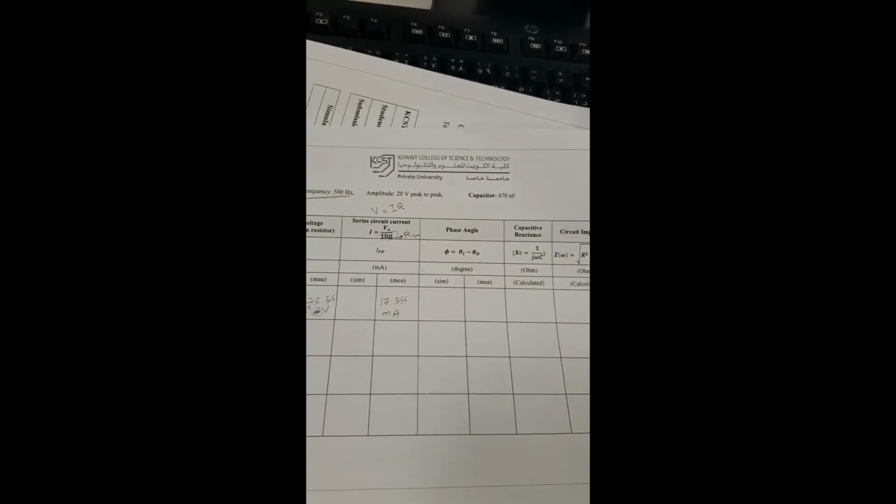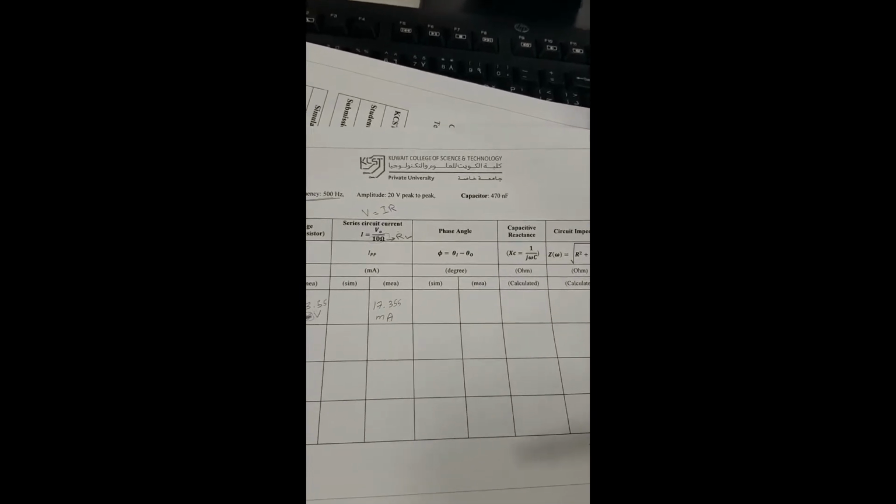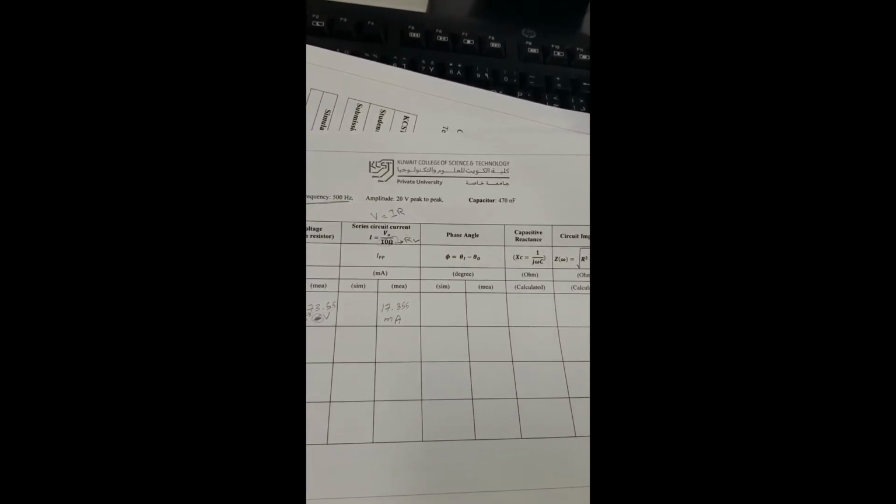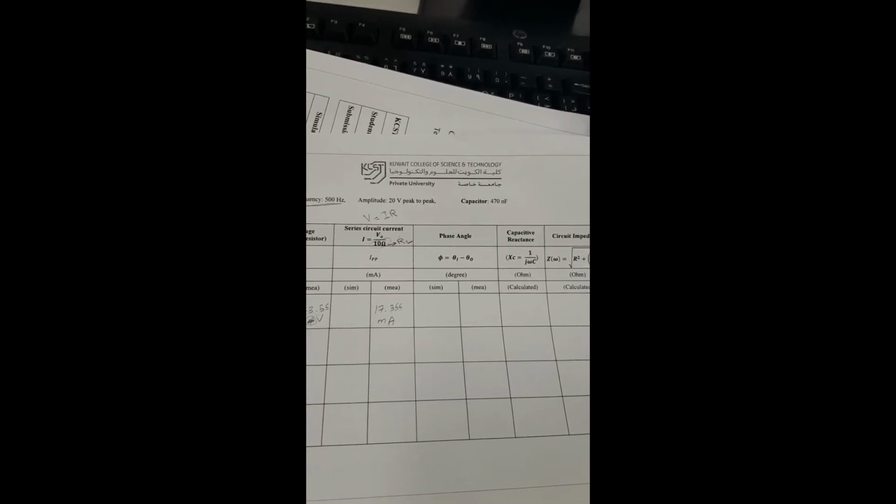Now we'll go for the phase shift. What does phase shift mean? It's the shift between the input and output. The input is the green signal. The output is the blue signal. So I want to find the difference between them. Which one started first and by which angle?